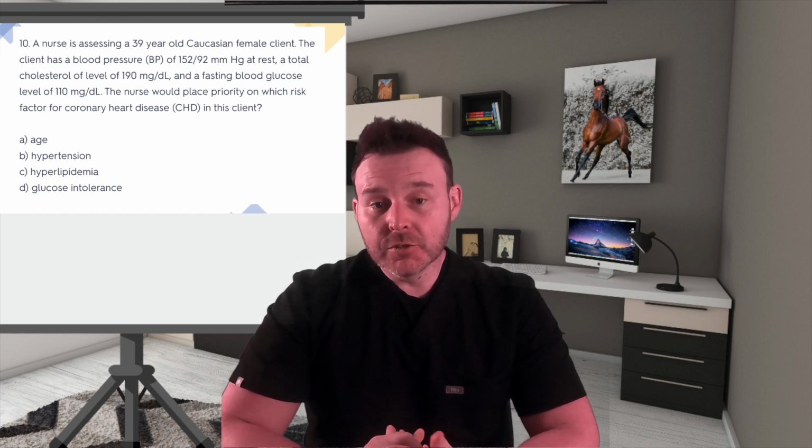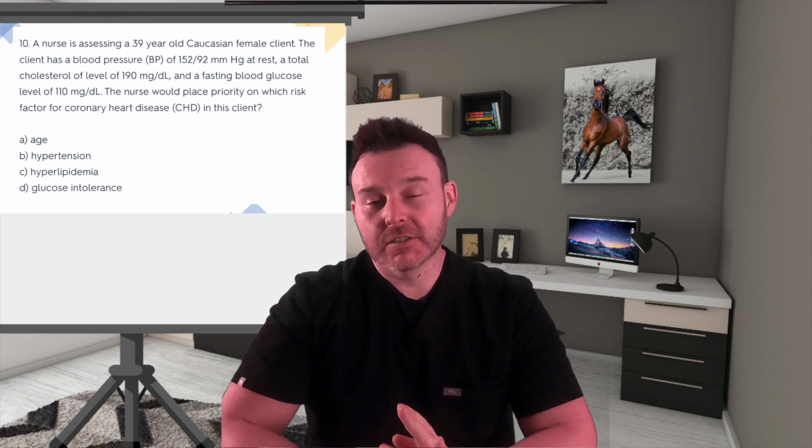We have a nurse assessing a 39-year-old Caucasian female client. The client has a BP of 152/92 at rest, a total cholesterol of 190, and a fasting blood glucose of 110. The nurse would place the priority on which factor for coronary heart disease in this client? A is age, B is hypertension, C is hyperlipidemia, and D is glucose intolerance. Which one of those can we correlate to coronary artery disease?